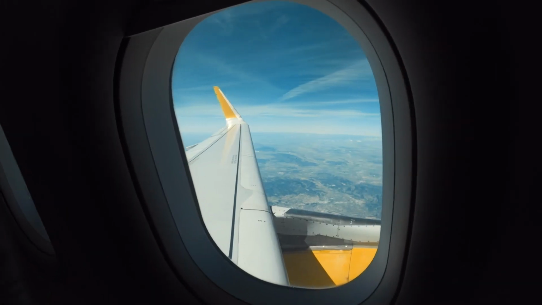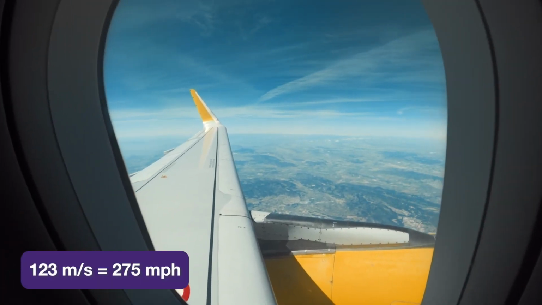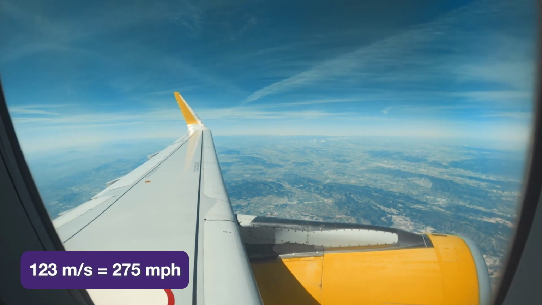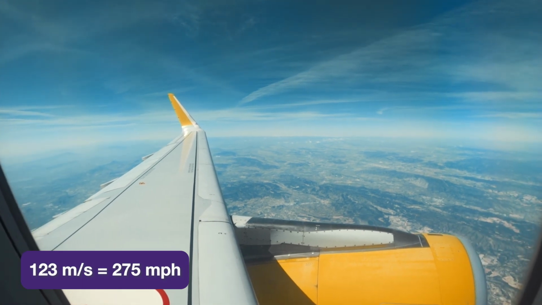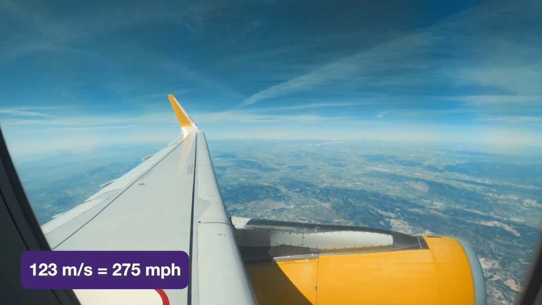But high up in the atmosphere, at the level that aeroplanes fly, the wind speed can be up to 123 metres per second. That's 275 miles an hour. Of course, the air can move in 3 dimensions. It can move up and down, east and west, north and south, or more usually it moves in a combination of these, so it's important to know the wind's direction as well as its speed. Velocity is speed in a given direction.